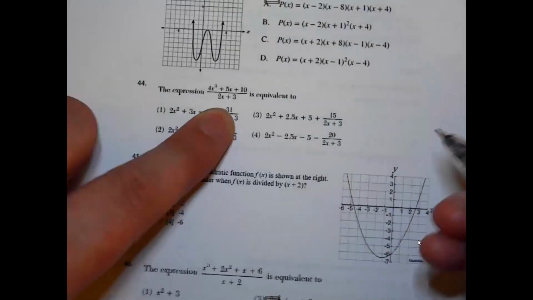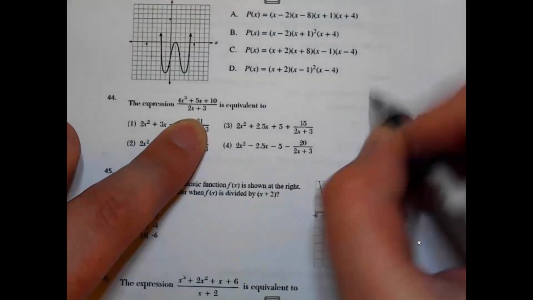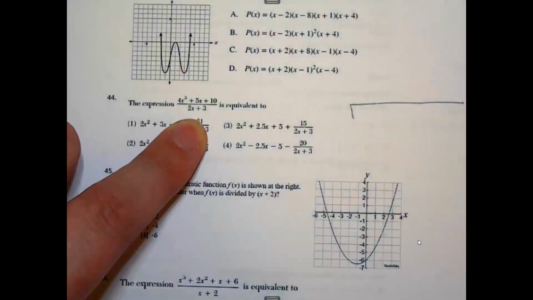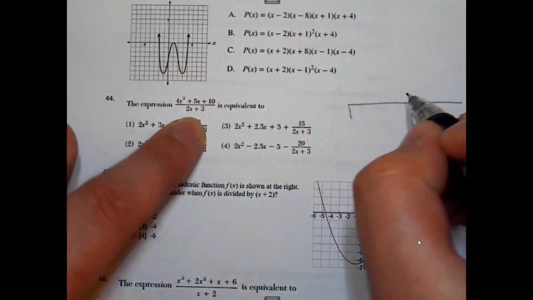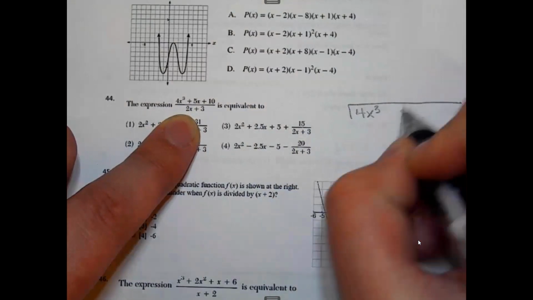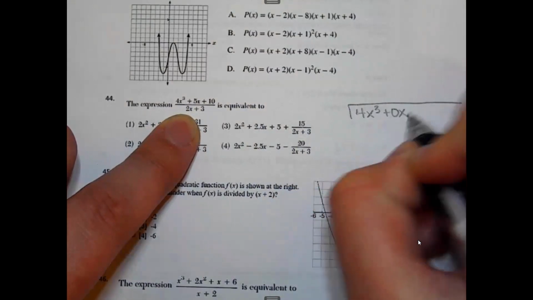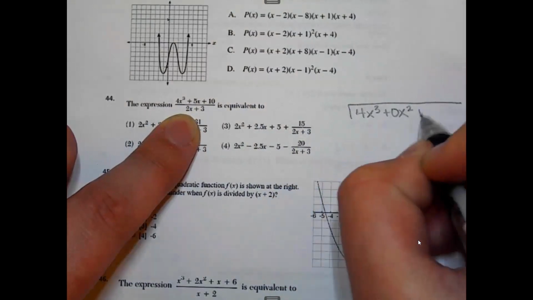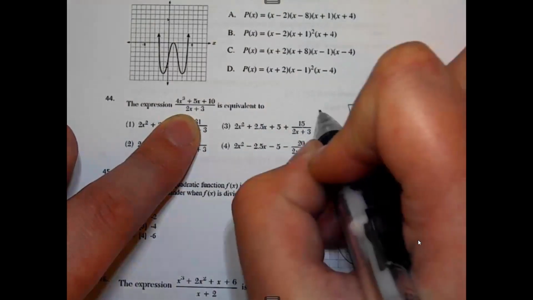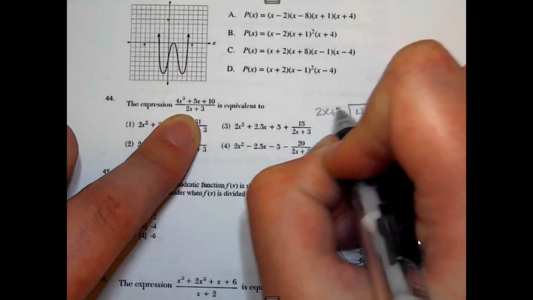So if you guys remember when we were doing long division, if we were doing this problem longhand, the way that they want us to do it, we would have said 4x to the third plus 0x squared plus 5x plus 10. We would divide that by 2x plus 3.